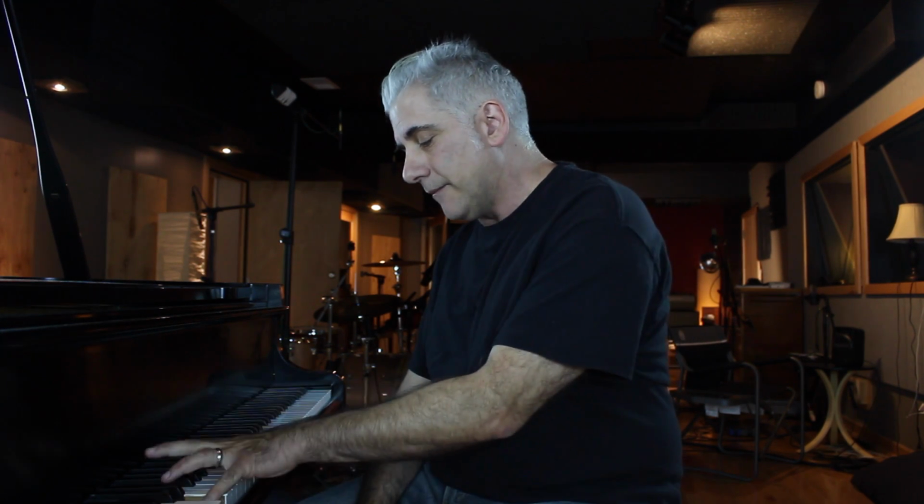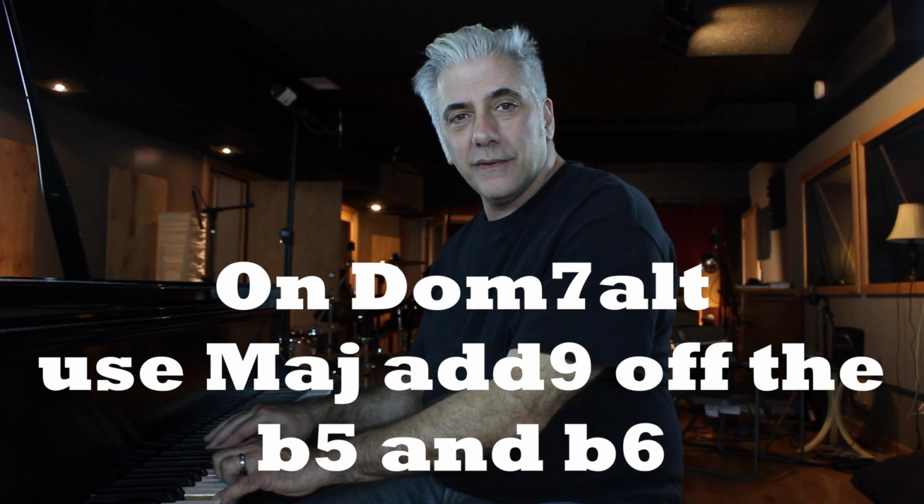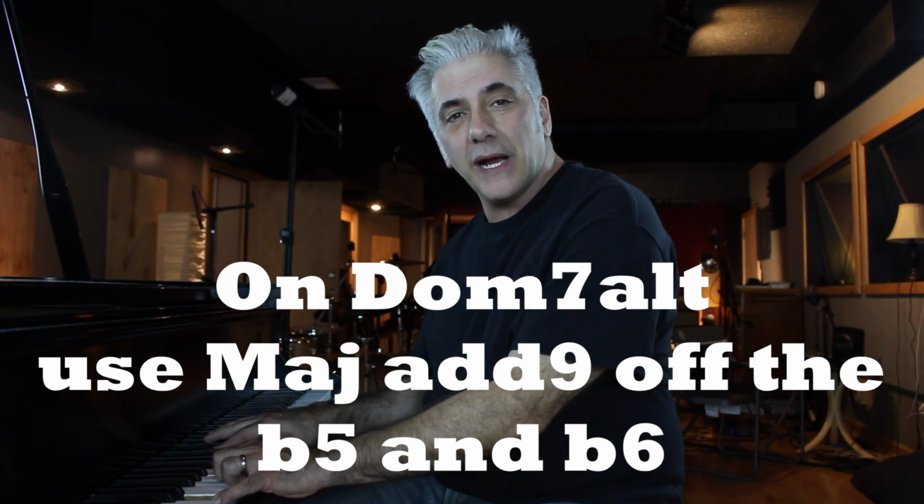So that formula for dominant chords is if you take the major Add9 chords based off the flat 5 or the sharp 4 from the dominant. So if we're in D, A flat or G sharp is the flat 5 or the sharp 4. If I build a major Add9 chord off that, you can use that as part of your altered scale. Okay, you can use that sound.